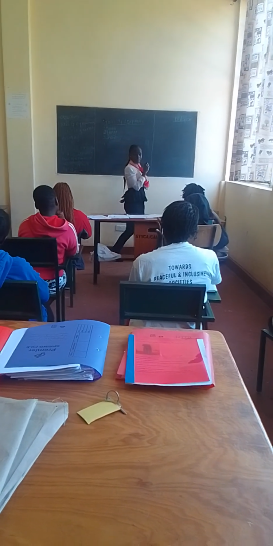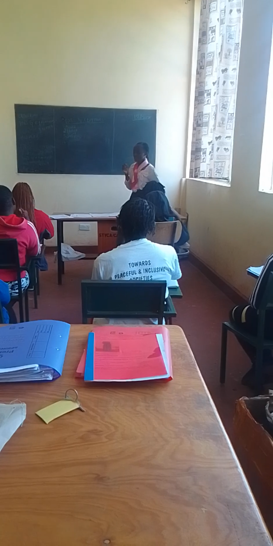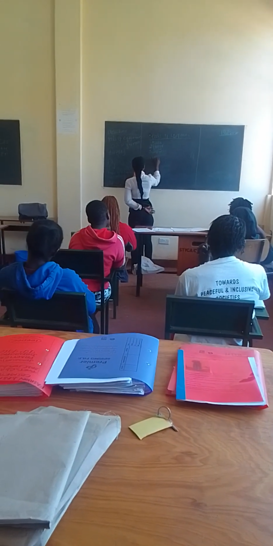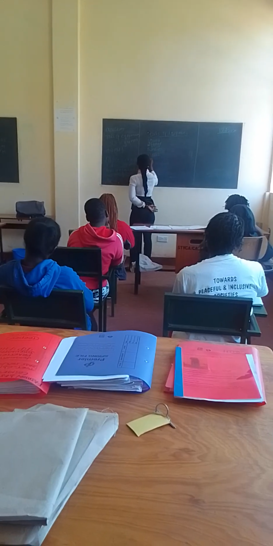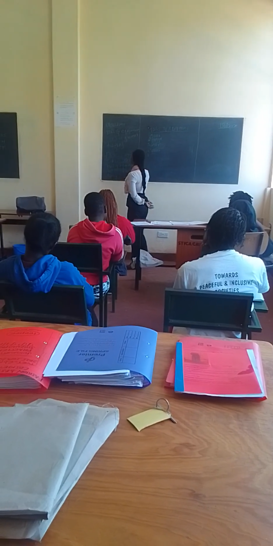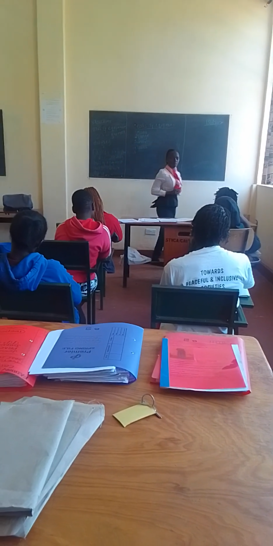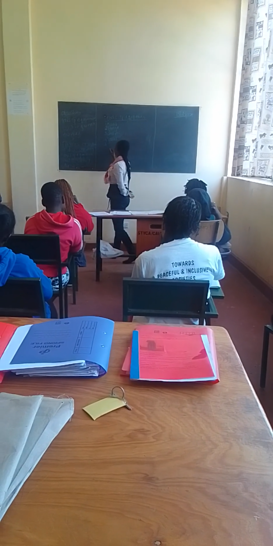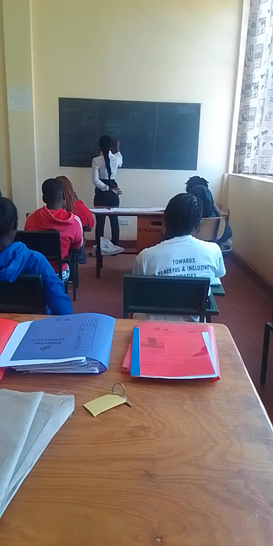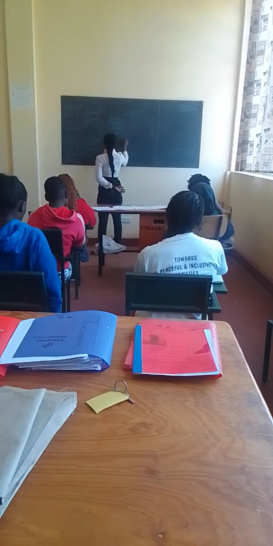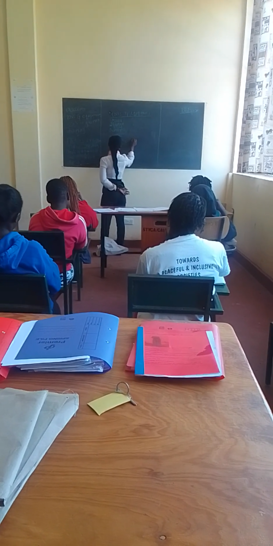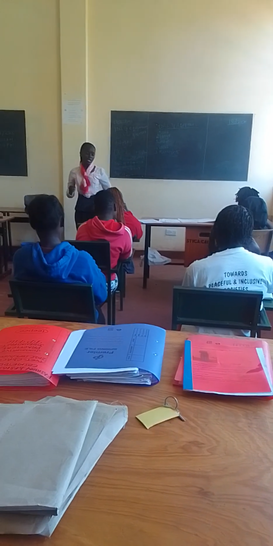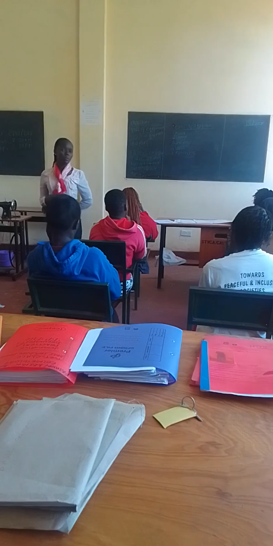Tables. Another person? Correct. So, these are the tools and equipment used in garment display and so many others.